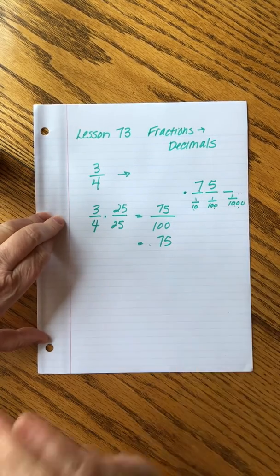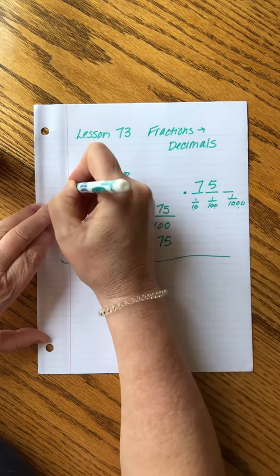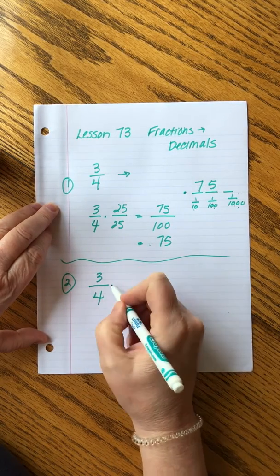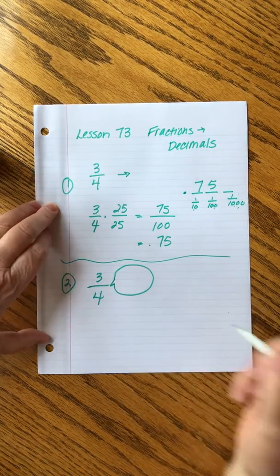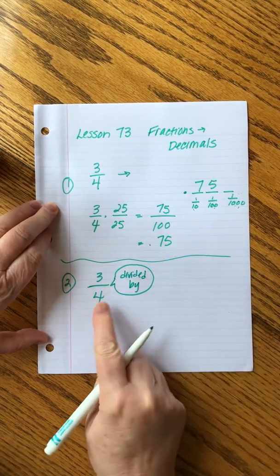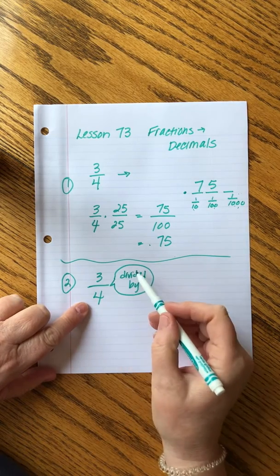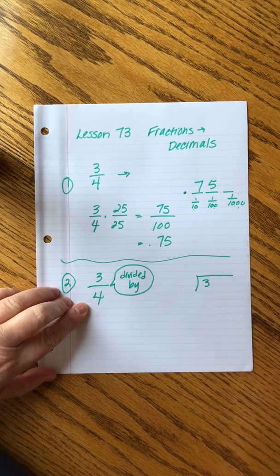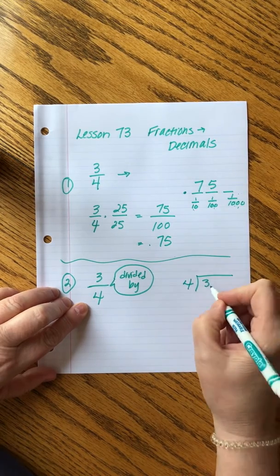But there's another way to do it that works all the time, every time. You never have to worry about it. Okay, so this is method 1. This, number 2, is our tried and true method. And with this, we remember that the fraction line speaks, and it says divided by. So this fraction is not just 3/4, but we can also read it as 3 divided by 4. And that reminds us exactly how to convert our fraction into a decimal. We take 3 and we divide it by 4.